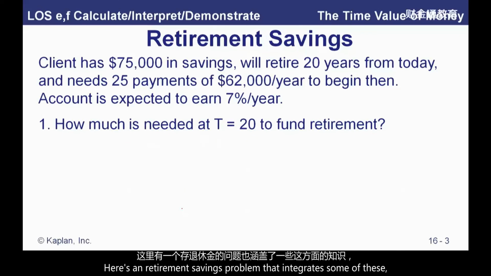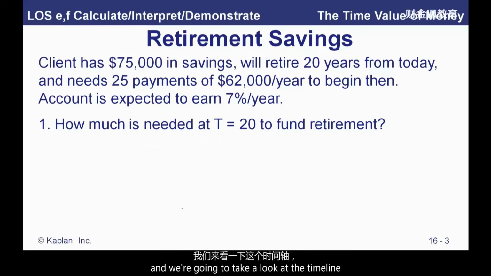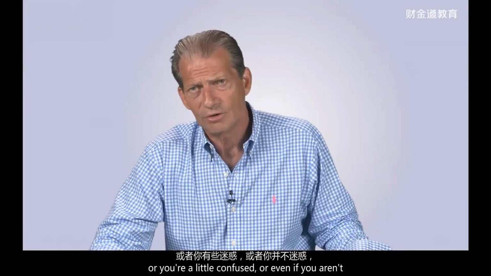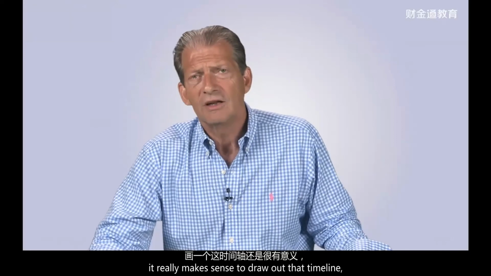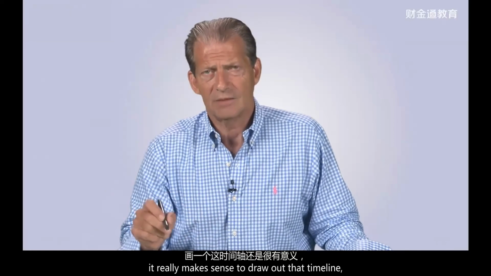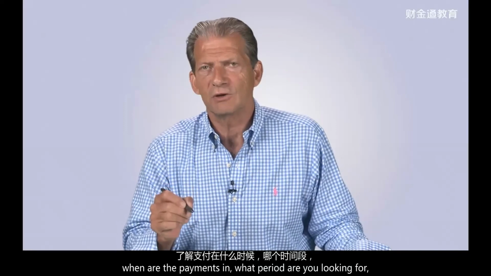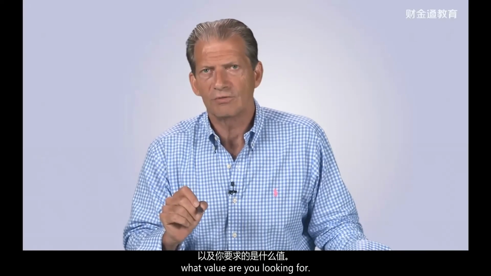Here's a retirement savings problem that integrates some of these, and we're going to take a look at a timeline and how that helps you. When you're first doing these time value of money problems, you get into trouble or you're a little confused, or even if you aren't, it really makes sense to draw out that timeline. When are the payments in? What period are you looking for? What value are you looking for?